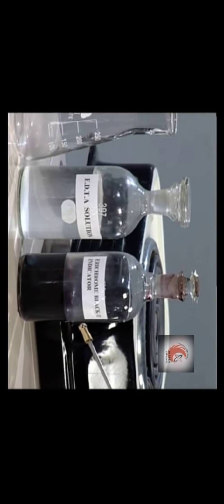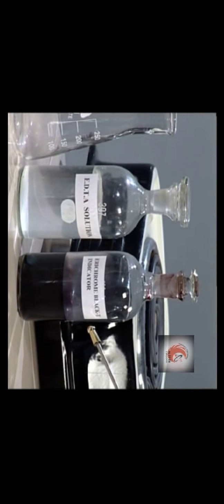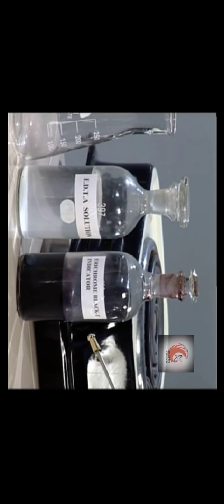To prepare Eriochrome black T indicator, you take 0.4 gram of Eriochrome black T powder and 4.5 gram of hydroxylamine hydrochloride in 100 ml of 95% ethanol.